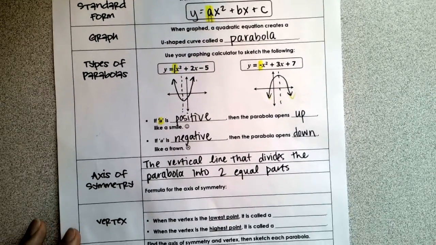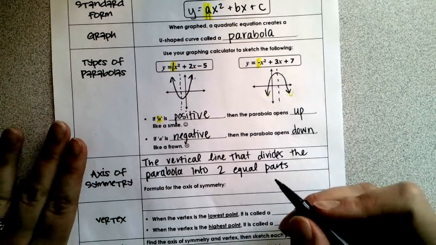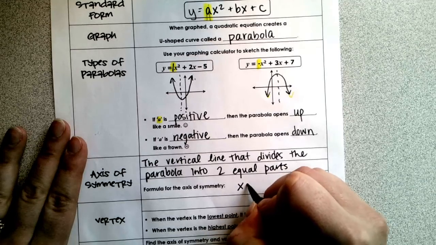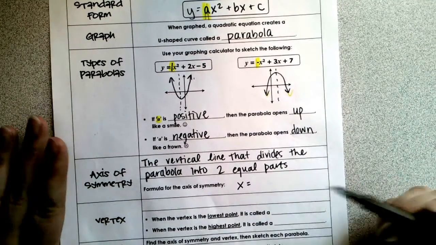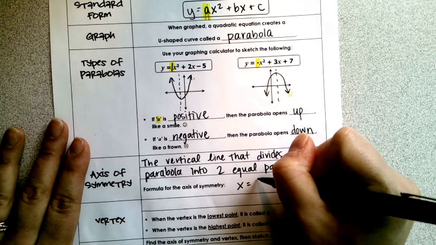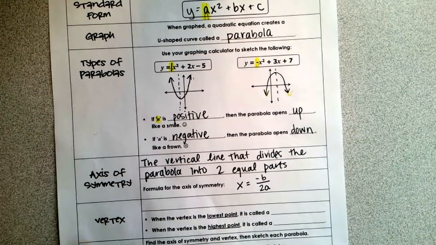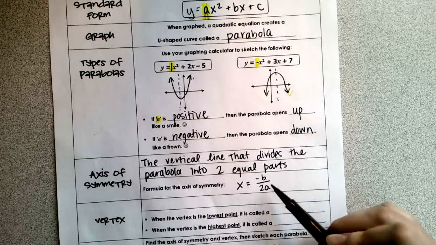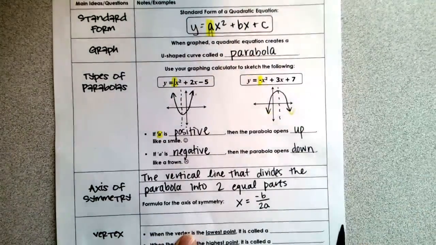So in this section, to find the axis of symmetry, this time I'm not giving you the graphs, I'm only giving you the equations. And when we have an equation, the way we find the axis of symmetry is it's still going to be x equals because it's a vertical line. But then the way we find that number is we have this formula, negative b over 2a. We're going to use that formula to find the axis of symmetry. And the b and the a come from the a and the b from standard form.